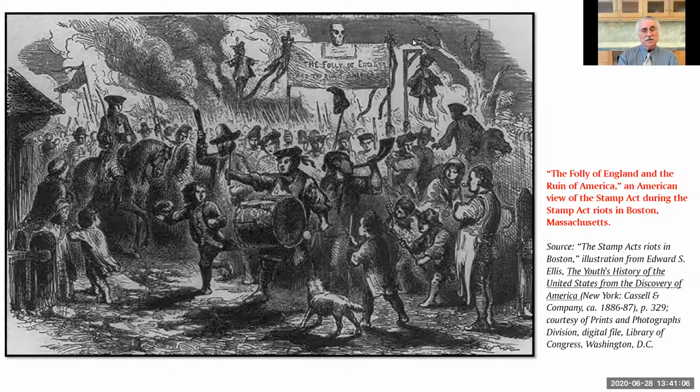This is a Stamp Act riot in Boston, titled "The Folly of England and the Ruin of America." And you can see here the people carrying torches, hanging people in effigy, and who are otherwise intent on destroying government property. They didn't kill people, but they destroyed a lot of government homes and government-owned property throughout the 13 colonies.